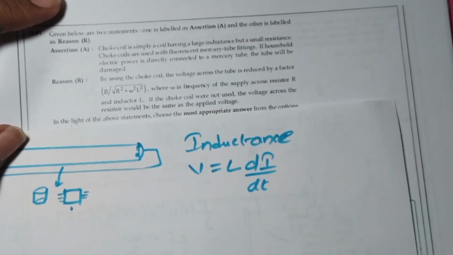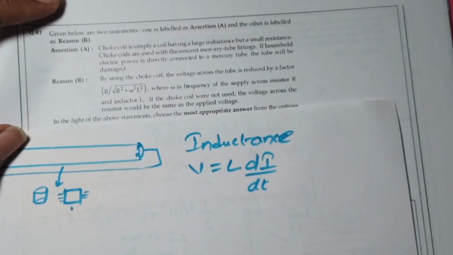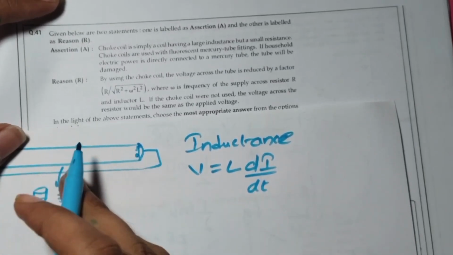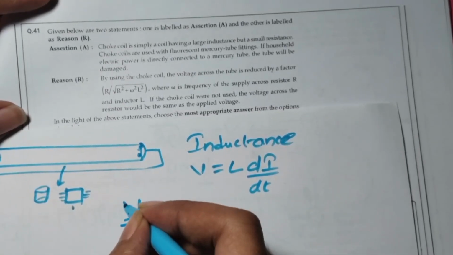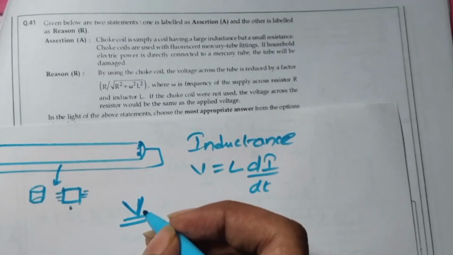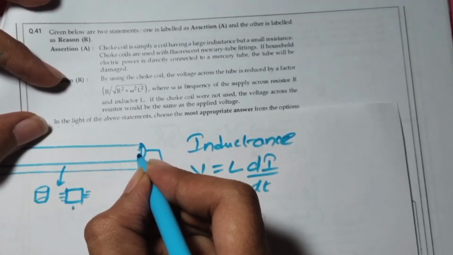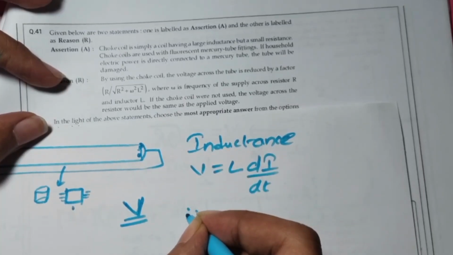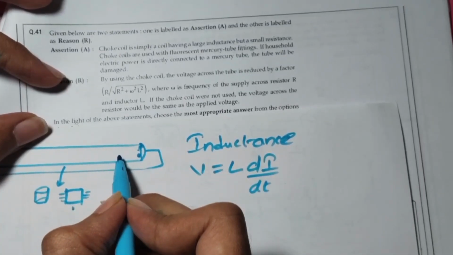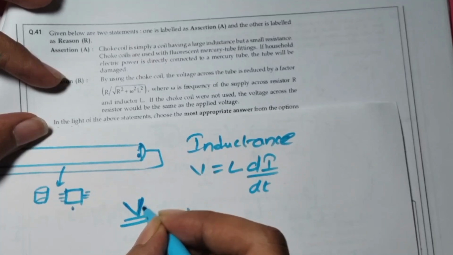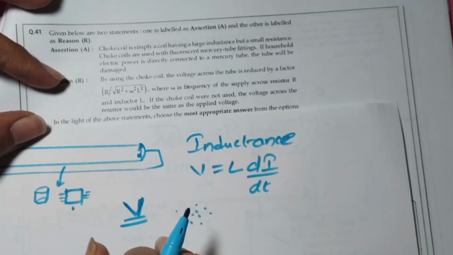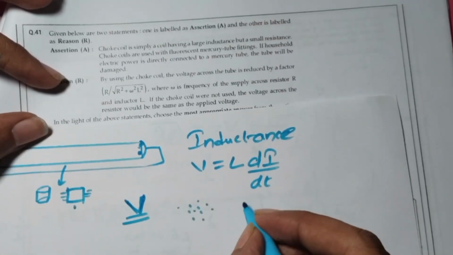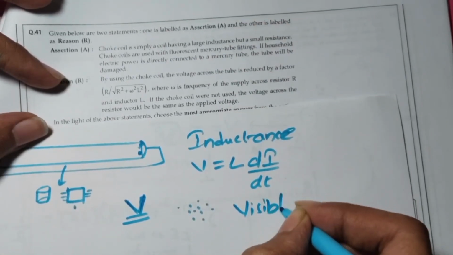So let me tell you in detail what happens actually. In mercury tube lights, we will be having very high voltage to vaporize these mercury particles inside the tube, so that they emit radiation in visible light.